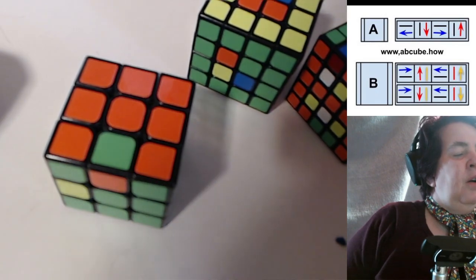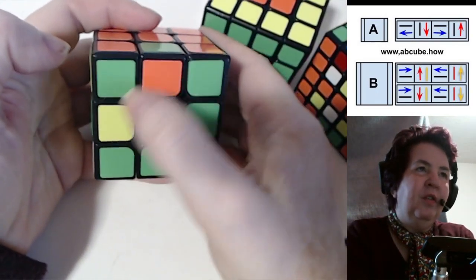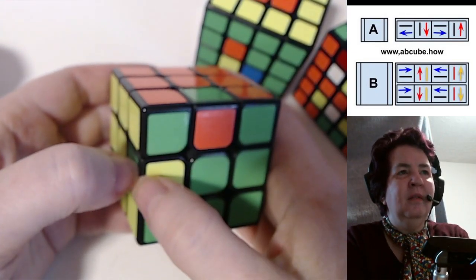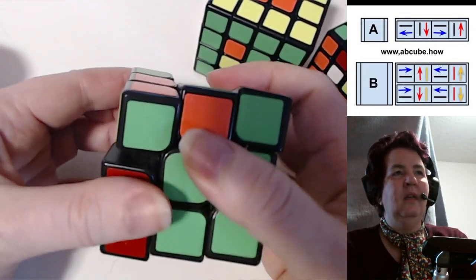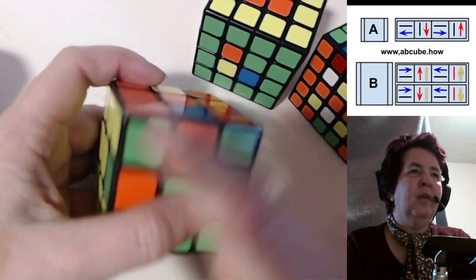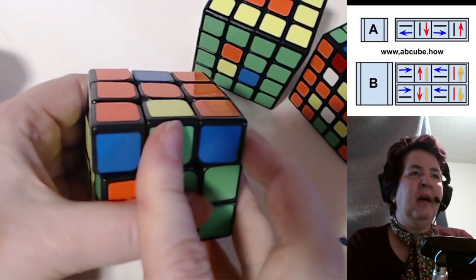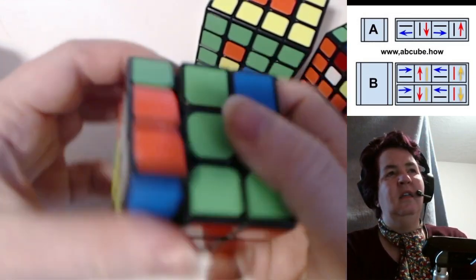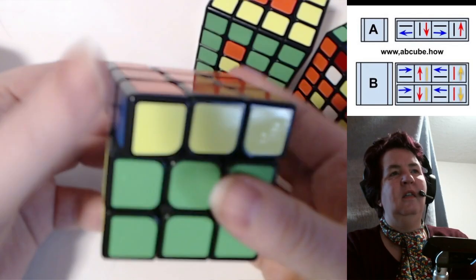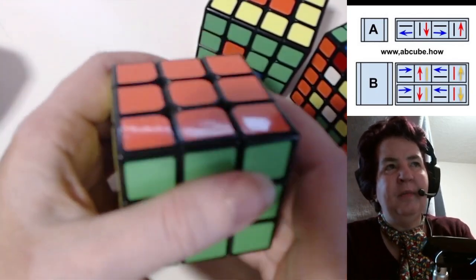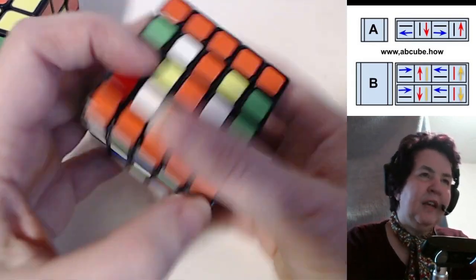Okay, so formula B again works with these two corners, these two edges, and this one. So we're going to place this one here: up, up, down, down. Now this piece that was yellow and green went to the back, so we're going to bring it top to the front. And when we place this correctly, you can always only have an even number. So flip one, it flips the other one. So there you go. And again, white goes down.